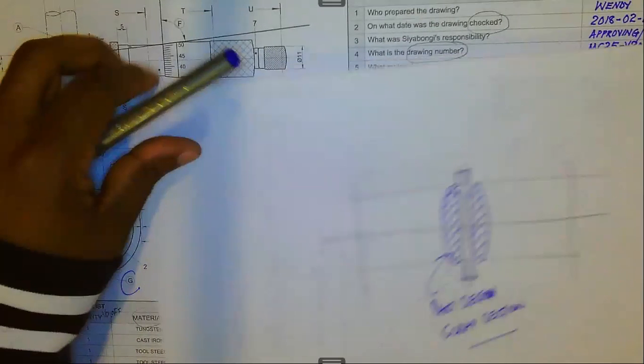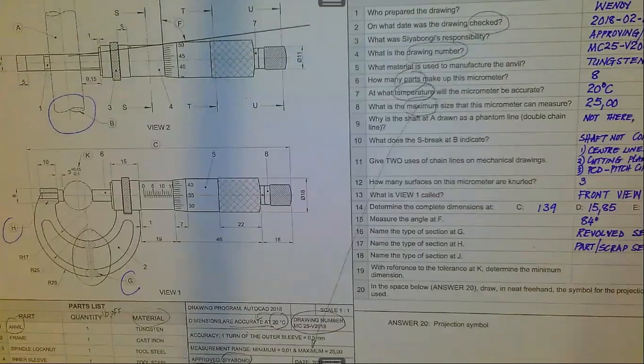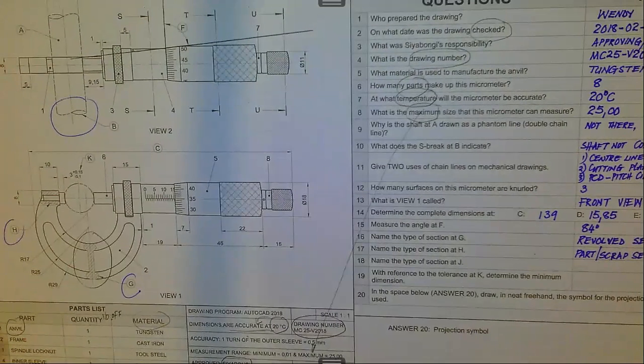Name the type of section at J. We have got J, where is our J?